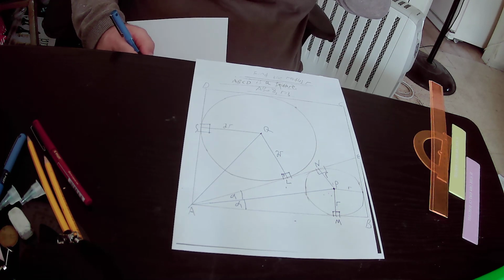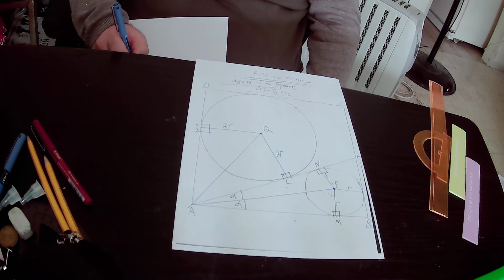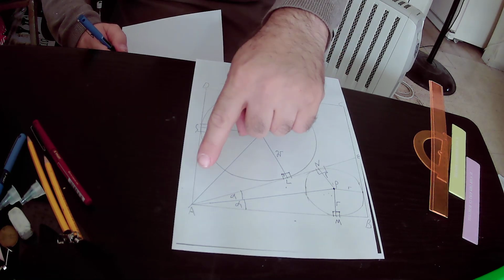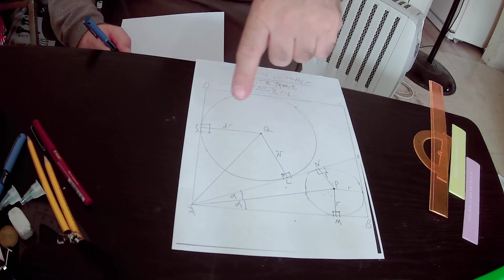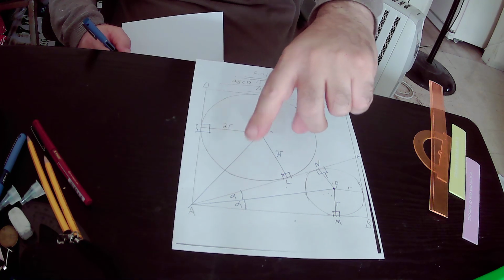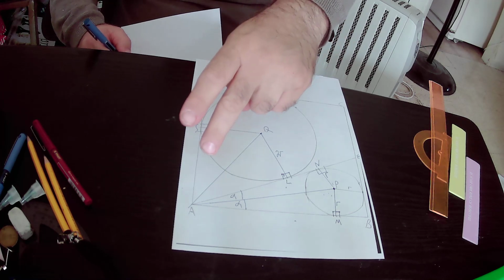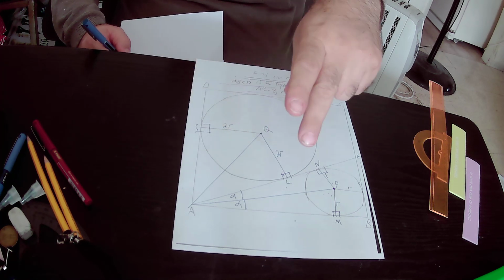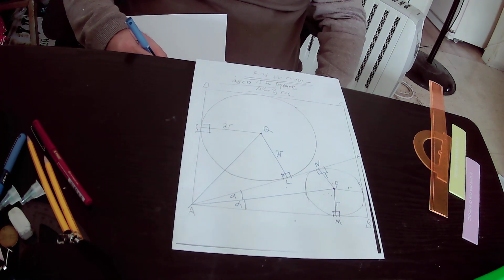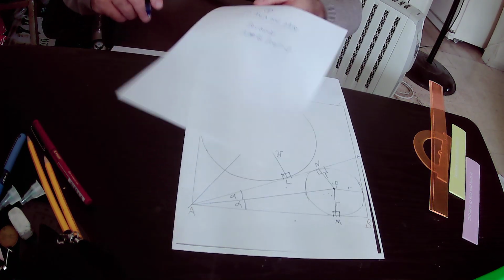They are equal to each other according to rule number 2, because from this external point A we have two tangents to this big circle, tangent AS and tangent AL. According to rule number 2, the lengths of two tangents from an external point of a circle, that is to say from point A, are equal. So AS equals AL according to rule number 2.